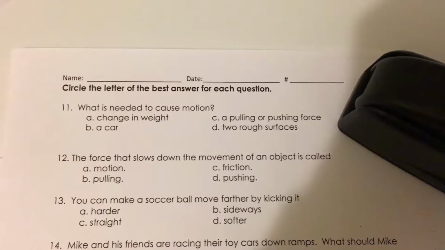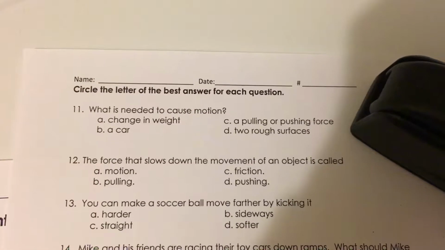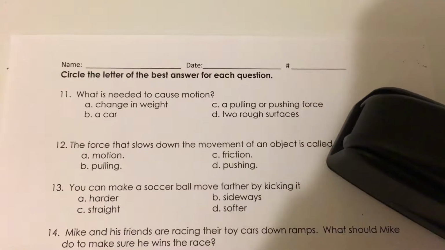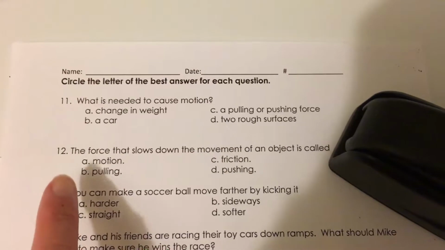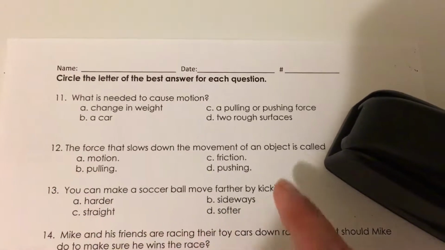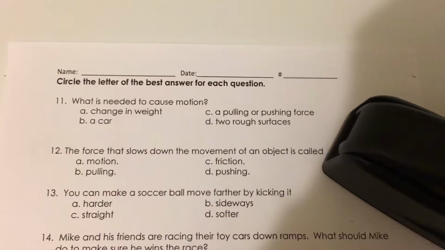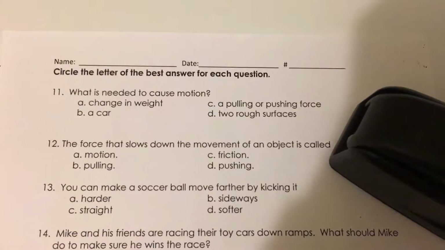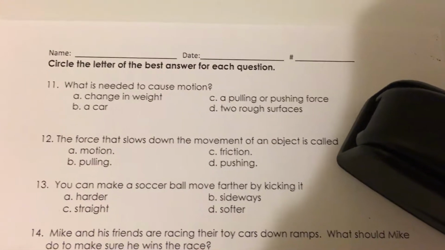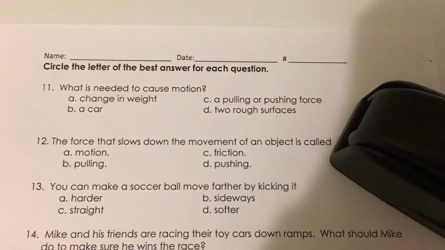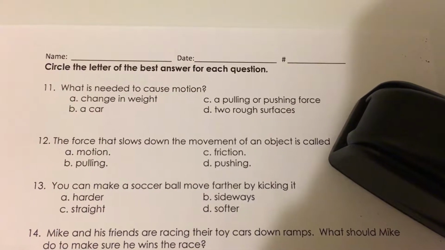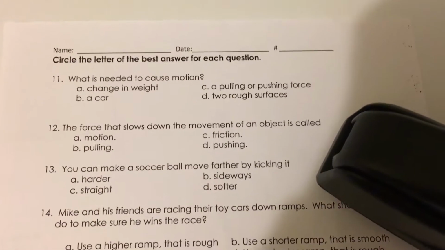Number 12. The force that slows down the movement of an object is called motion, pulling, friction, pushing. What is the force that slows down the movement of an object? Number 13.